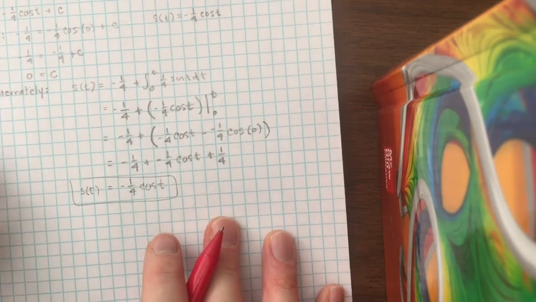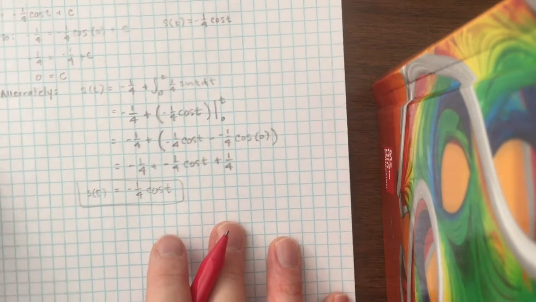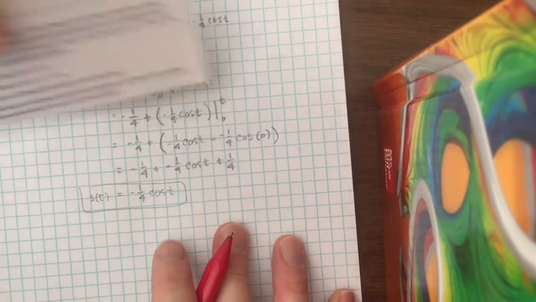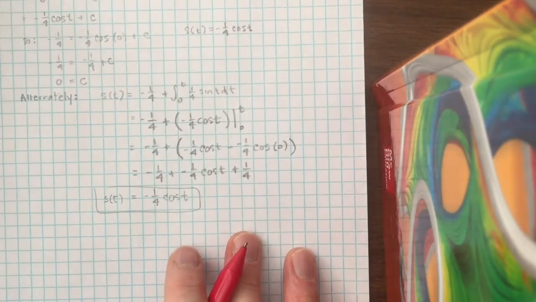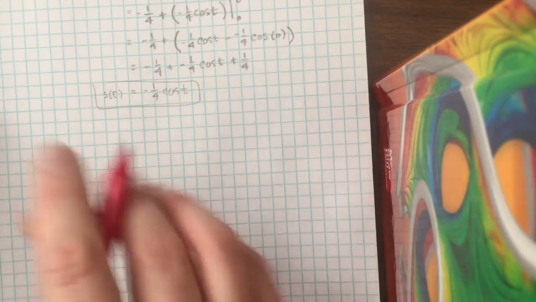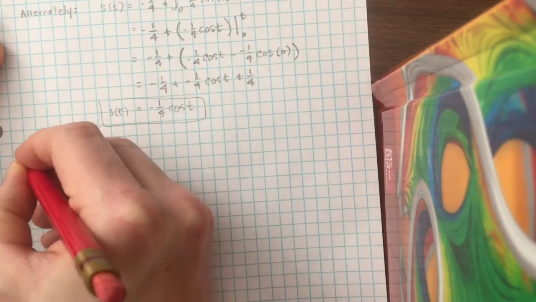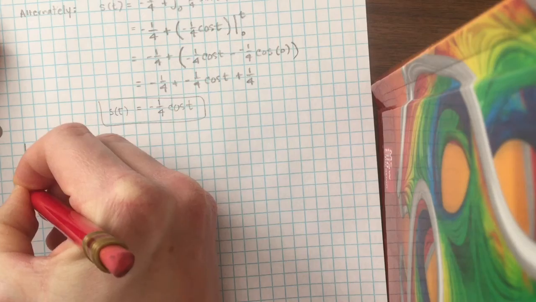All right, they also want you to graph the position function over the interval from 0 to 3 pi. That's question B. Graph the position function over the interval from 0 to 3 pi. So, let's sketch maybe our y-axis.